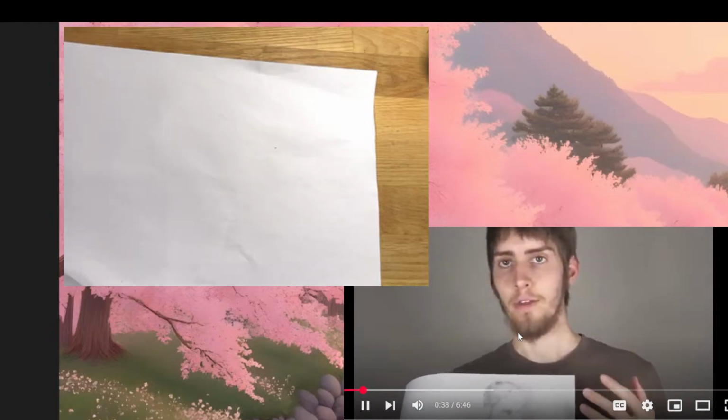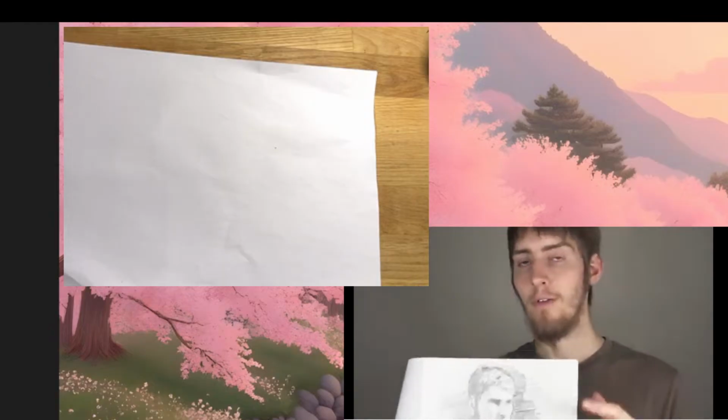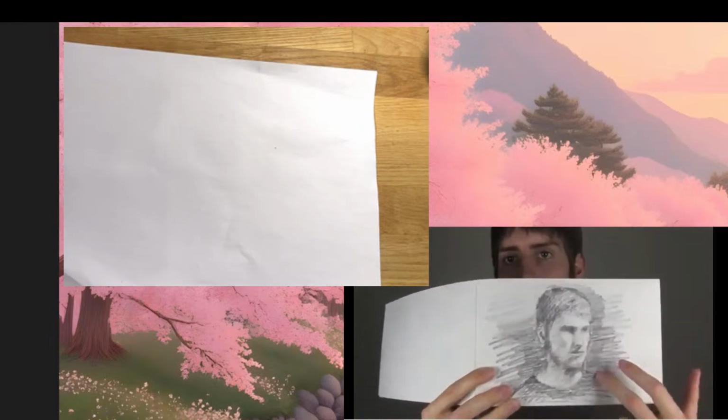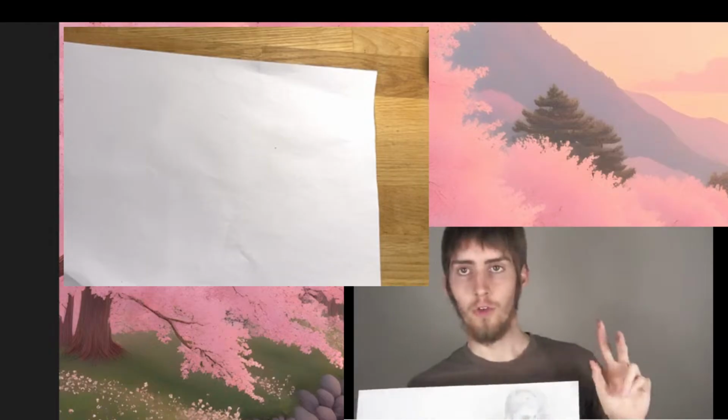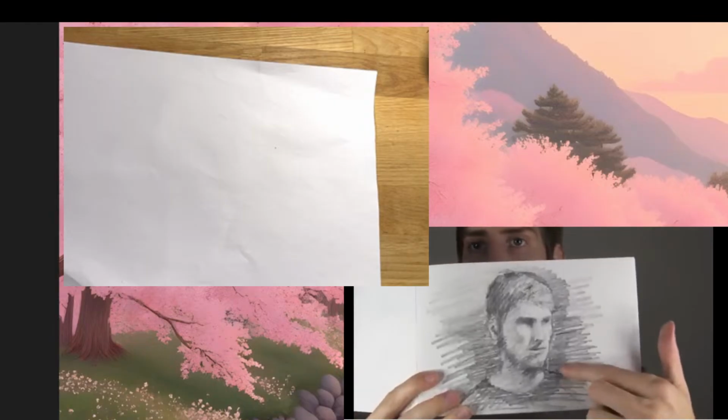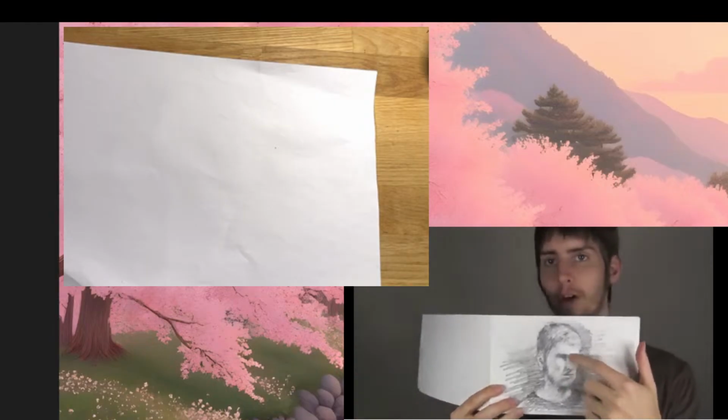I want to talk about value. First of all, value. So value is just how light and dark things are. Light and dark. I used a number 2B pencil for this, the whole entire thing.